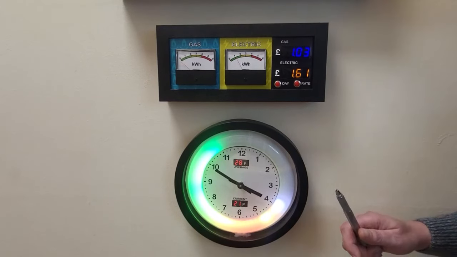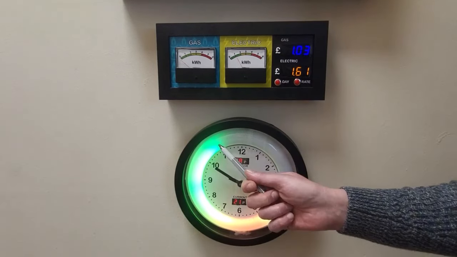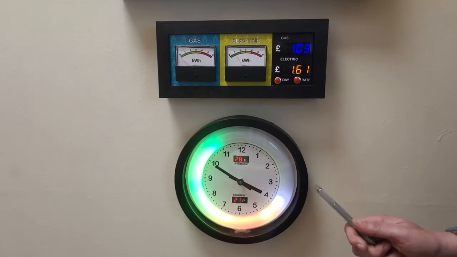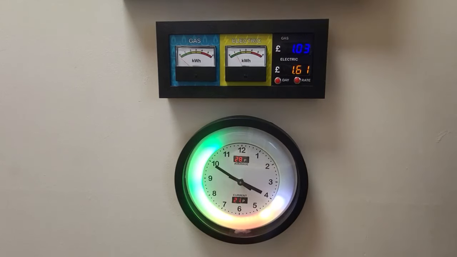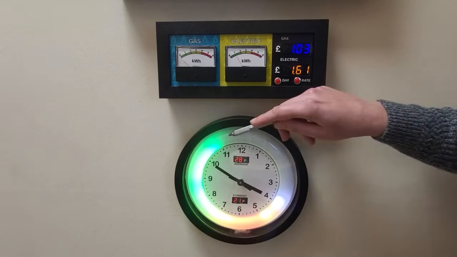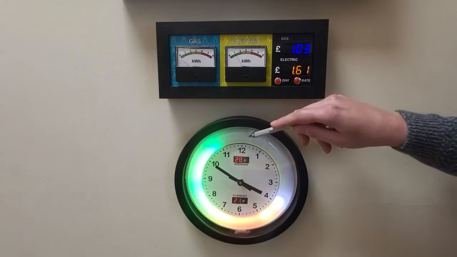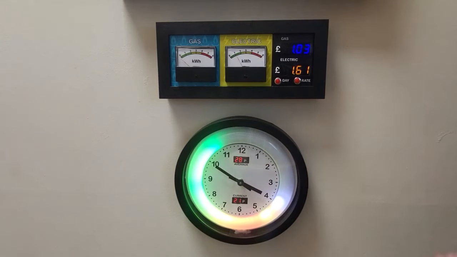Now you may be thinking, why is this bit blank? That's because the rates for 11 o'clock onwards will come through at 4 o'clock. And at 4 o'clock, that will be illuminated for the next day and overnight.